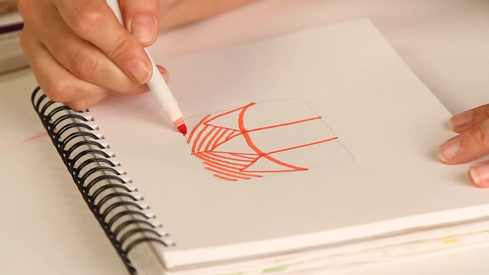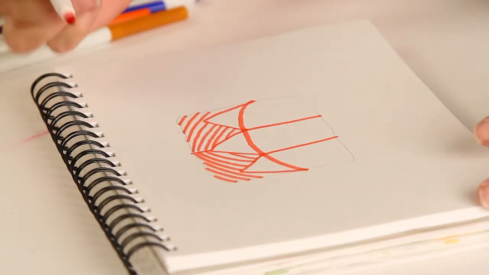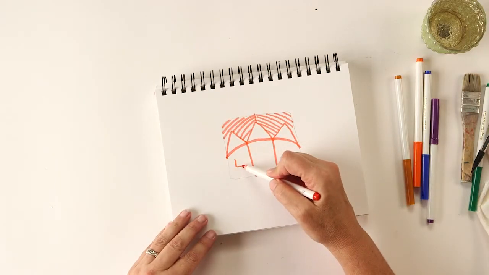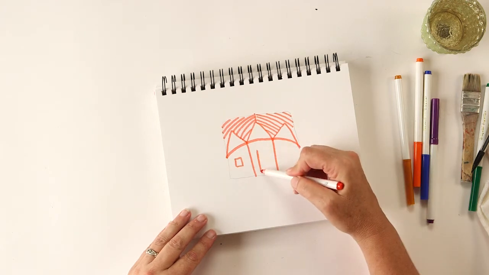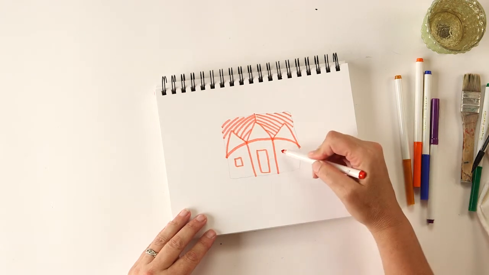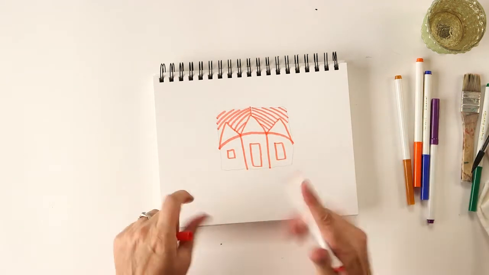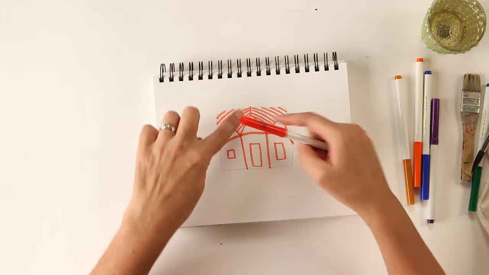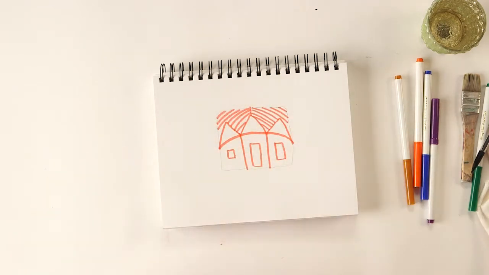But this is sort of the skeleton of our house painting. Okay, so that's all you need to do for this step one, is to do a simple drawing of your neighborhood. And of course, if you go on larger paper, it'll take a lot longer than that.